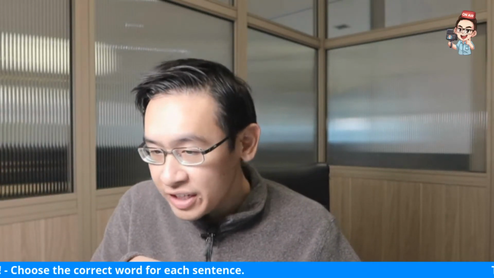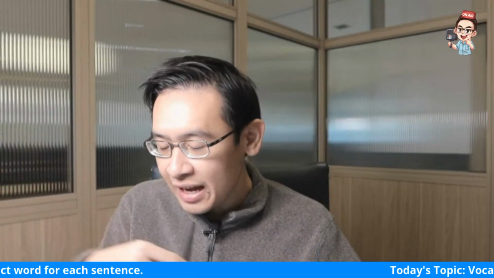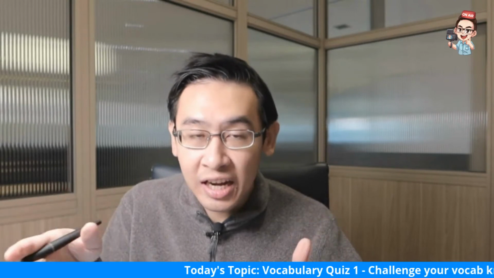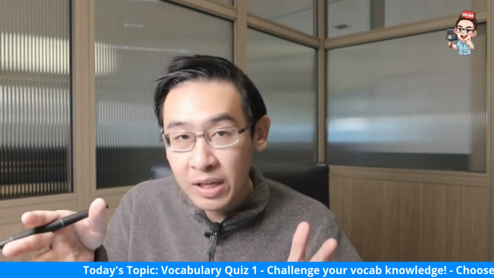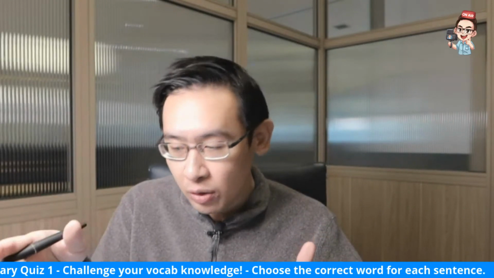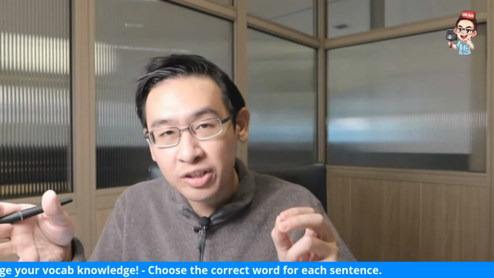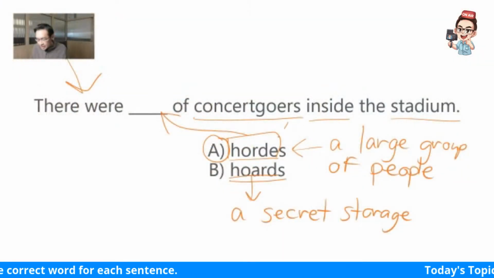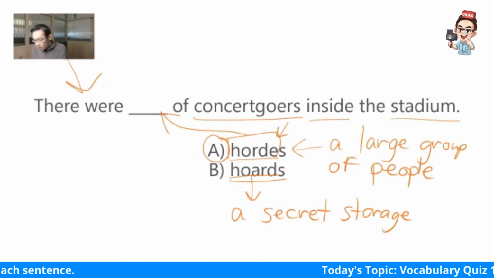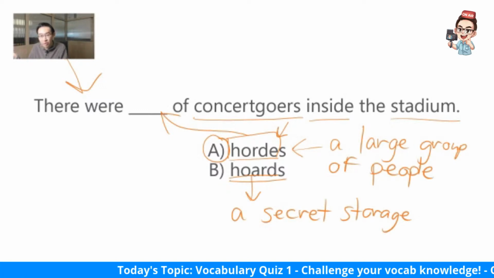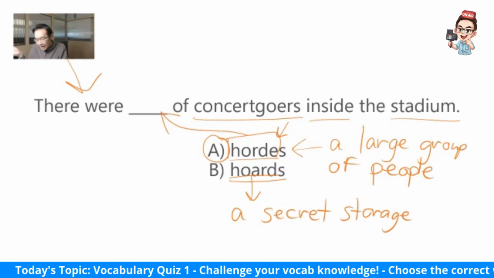So this sentence tells us that the stadium is used for a concert, and inside it, there were many people who went to see the live music. If you want to say many concert goers, we use hordes, as in the spelling in choice A, because we want to say many people, not a secret storage of items. So A is the correct answer.